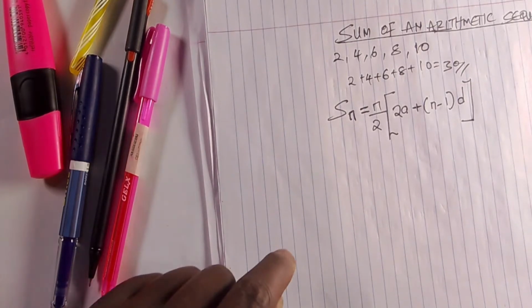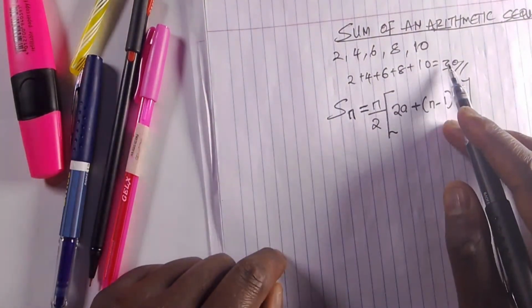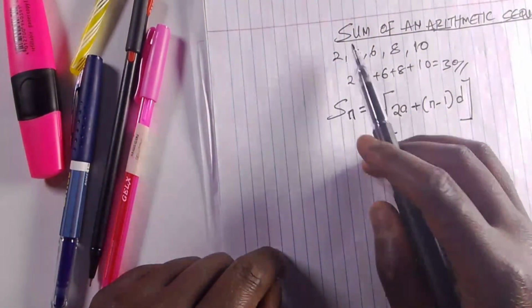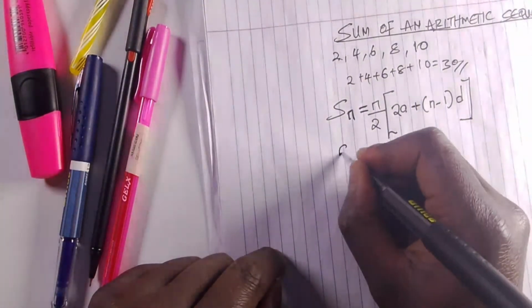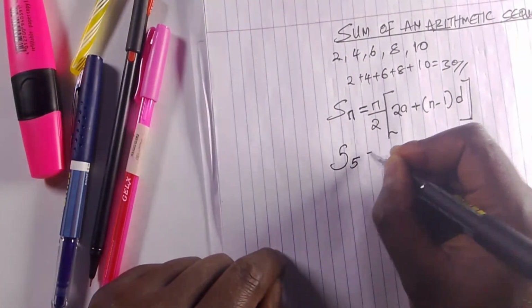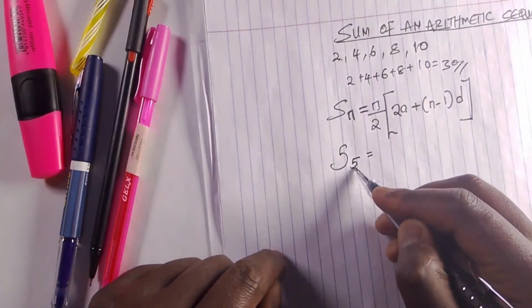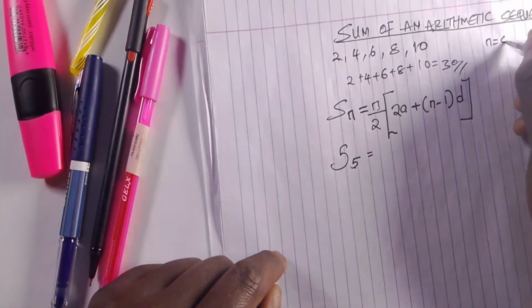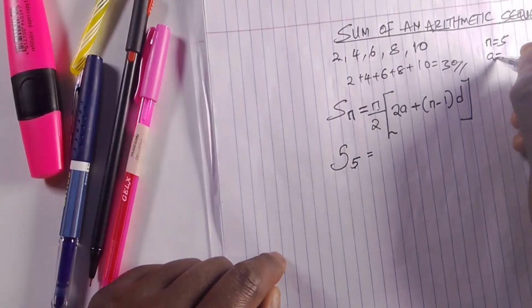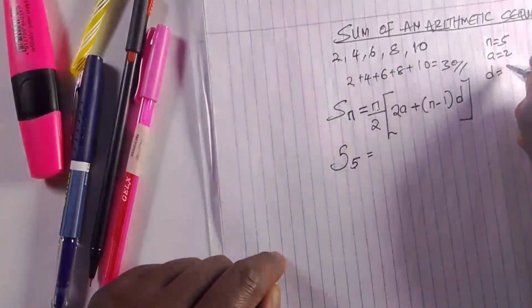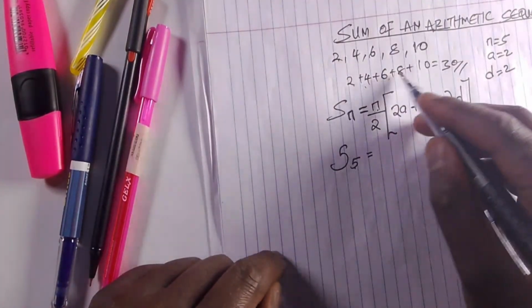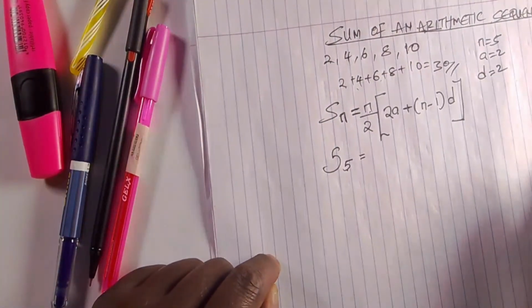Kwa hivyo, in this case, instead of adding everything manually, the sum of how many terms? We have 1, 2, 3, 4, 5. So it is the sum of 5 terms, n is 5. So our n is 5, our a is 2, and our common difference is 4 minus 2 is 2. Then 6 minus 4 is 2. Everything when you subtract is going to give us 2.